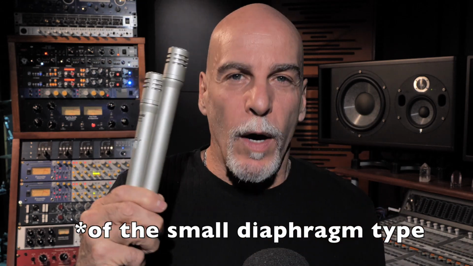But before I illustrate it specifically, I want to talk about my findings, because I have 3 sets of small diaphragm condensers. I have these Shure SM81s. These are the first mics I ever bought. And quite frankly, I found them just a little bit dark. I use them for overheads. I use them for acoustic guitars, often in stereo. And I always did find them a little bit dark.